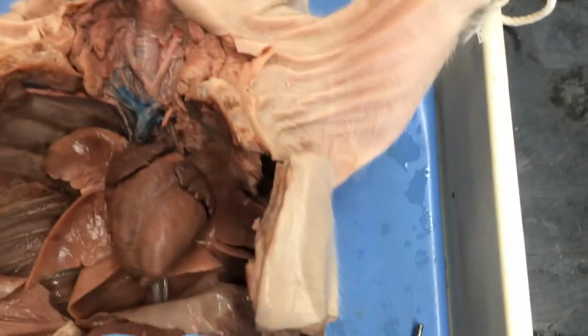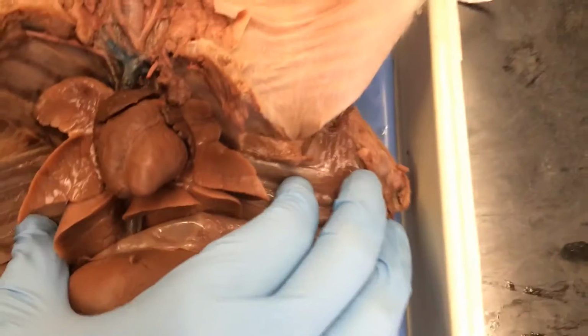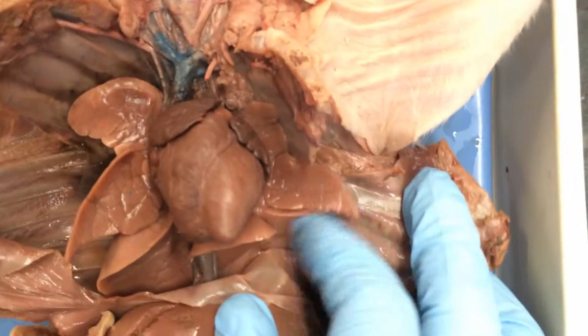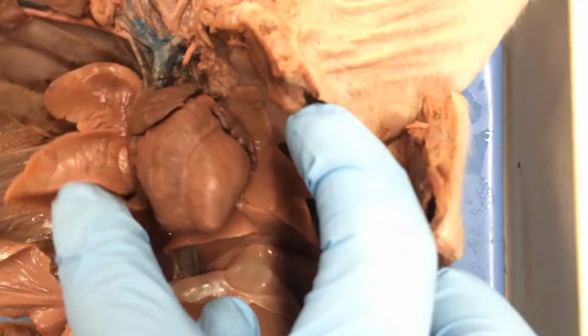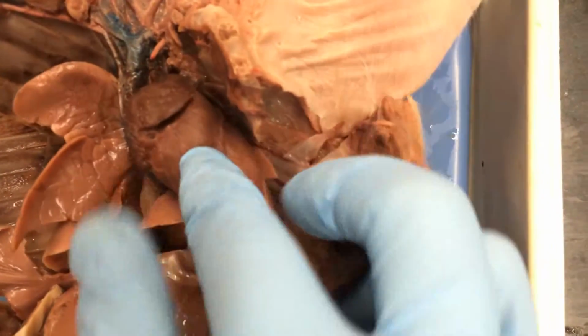We're going to look here today at the thoracic cavity. I've opened the rib cage. This is the rib cage. I've opened this up, and these structures that you see here, these flaps, these are the lungs. This is the heart right here.